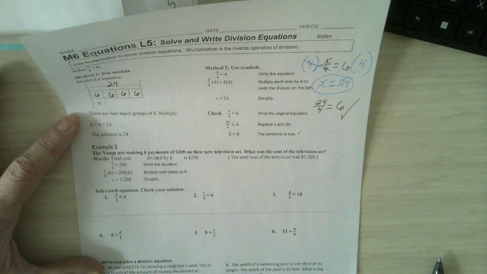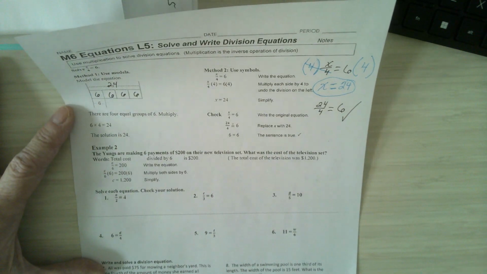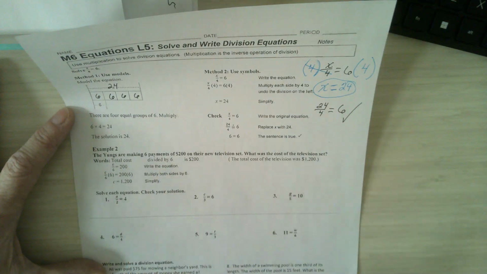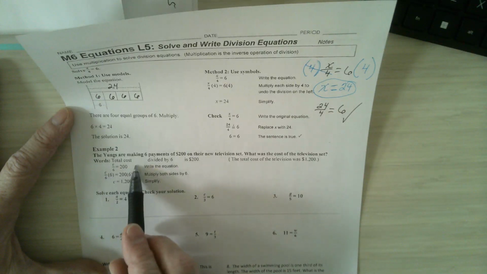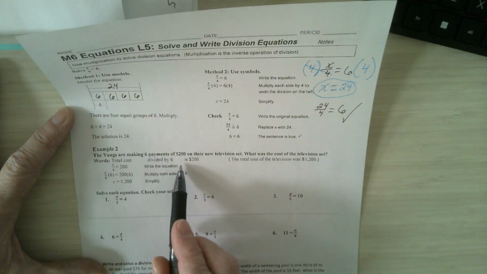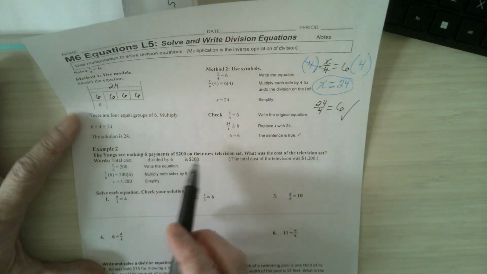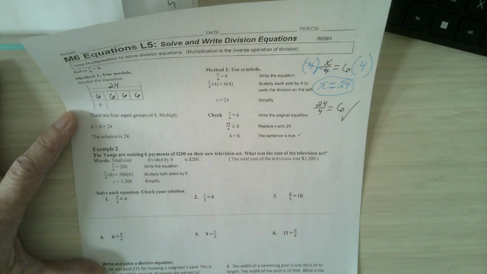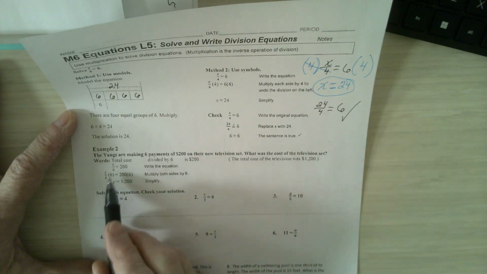Another thing you're going to be seeing are word problems. In example 2, the Youngs are making 6 payments of $200 on their new television set. What was the cost of the television set? Well, you have words, total cost. It's going to equal 200 divided by 6. So the amount divided by 6 equals 200. So to figure out what the cost of the television set is, you set up the problem like this.